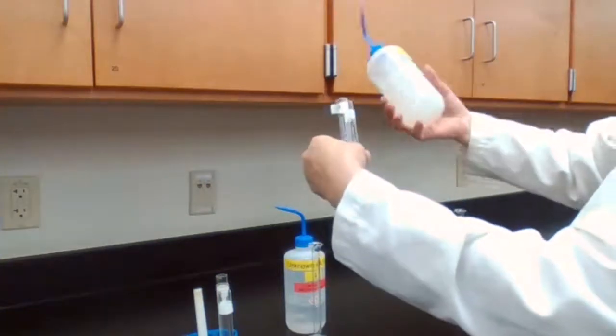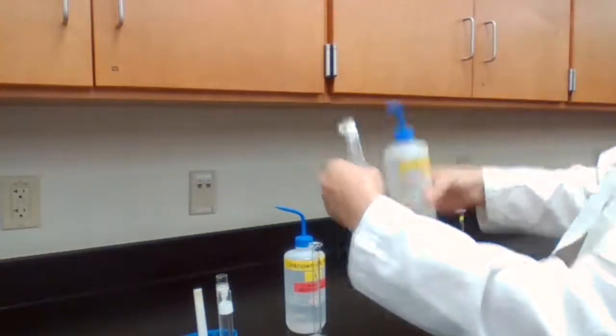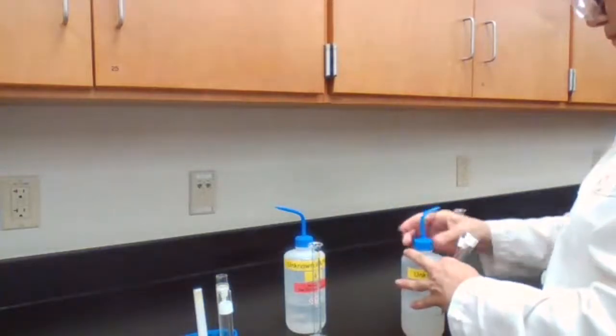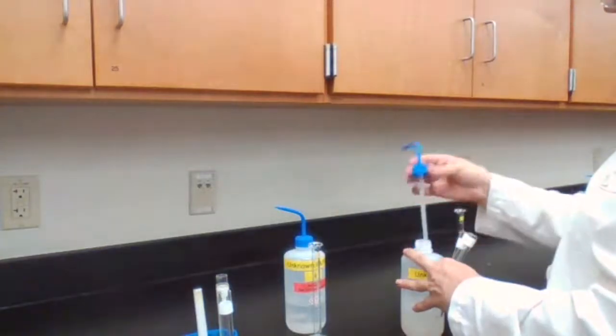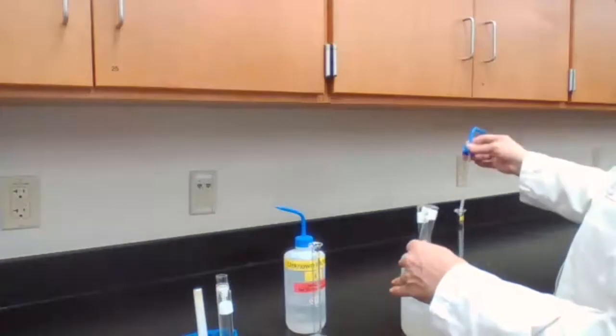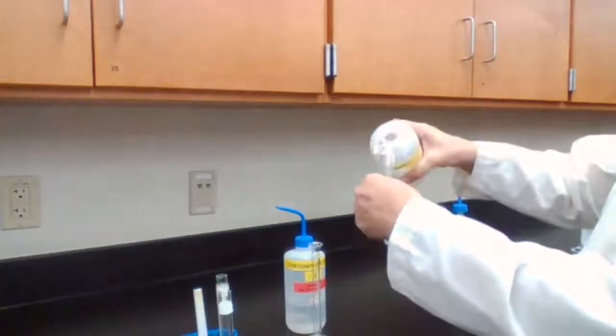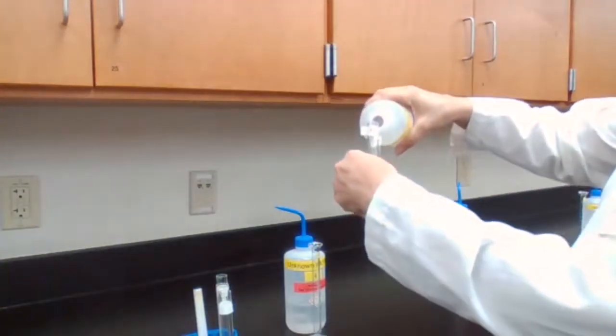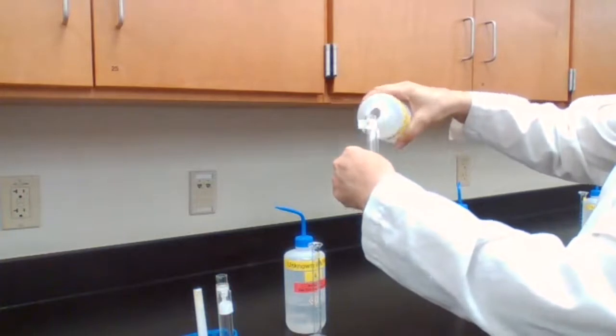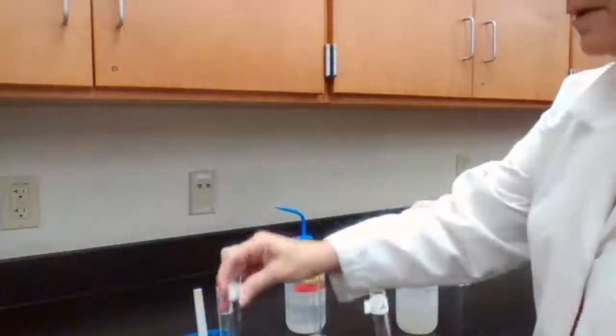This is not good, because it's not dispensing. I hope it's not old, but it should still work. Okay, 2 milliliters for E.